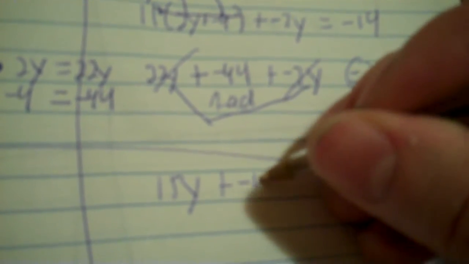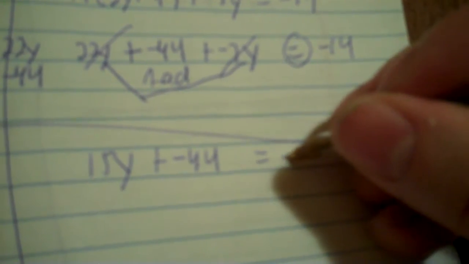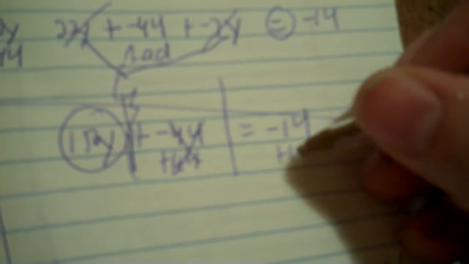So a 22 plus a negative 7 is 15y. Then you have to add your negative 44 before you're equal to negative 14. A wall goes here. I'm sorry, I drew the wall in the wrong place. That wall shouldn't be there. Take your negative 44 to 0 by adding. Negative 14 plus 44 is 30. 15 times y equals 30. Then I divide each side of the equation by 15, and that's 2. y equals 2. Okay, now find your x.